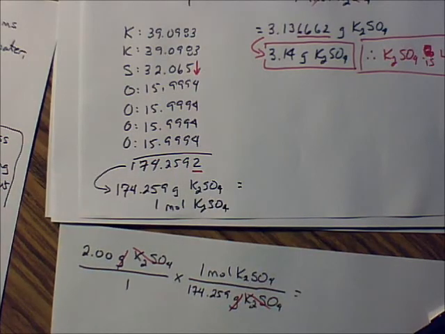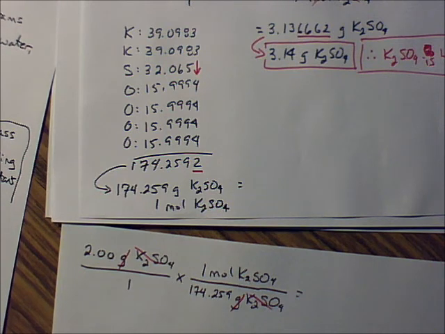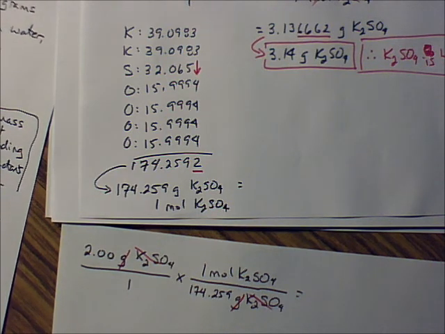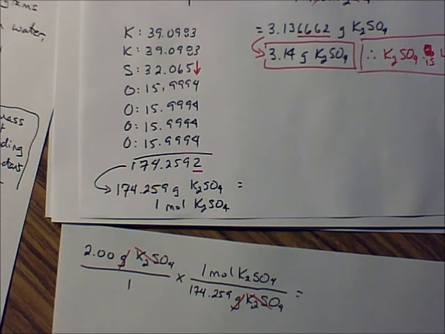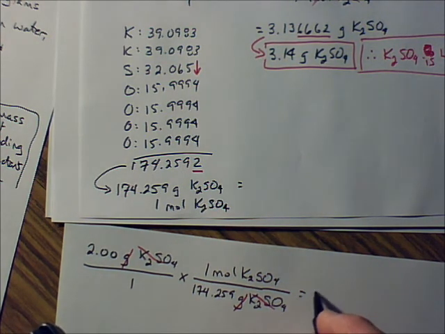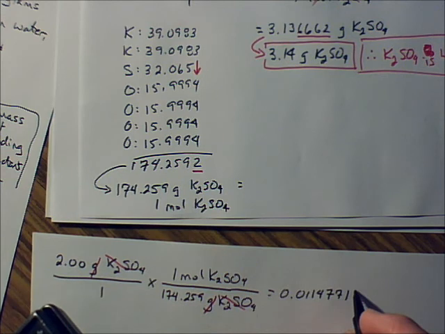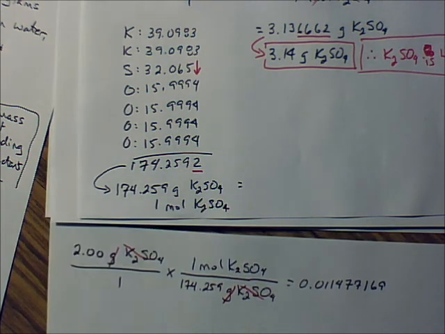And do the division. Please get your calculator out and practice with me. The more you practice, the better you get at it. The more likely you are to have the right answer on a test. Please practice with me. Okay? You get 0.11477169? We're determining the theoretical yield. We're determining the amount of theoretical yield.